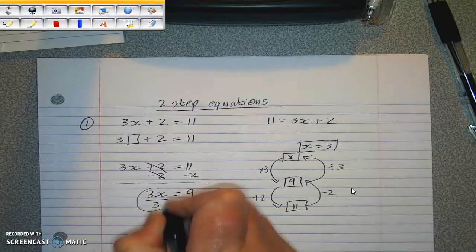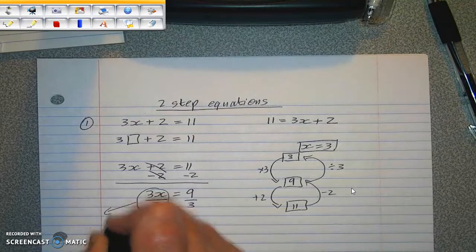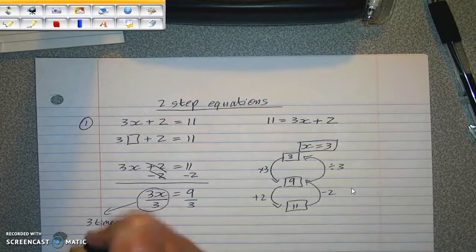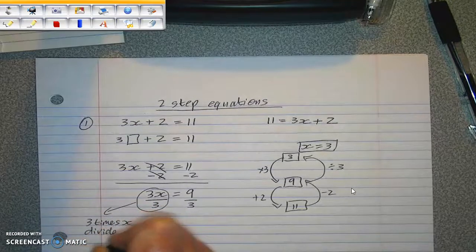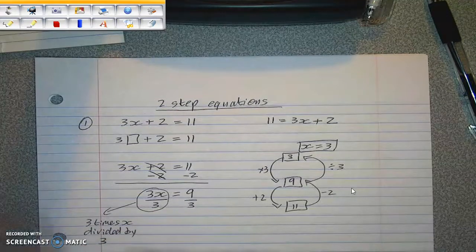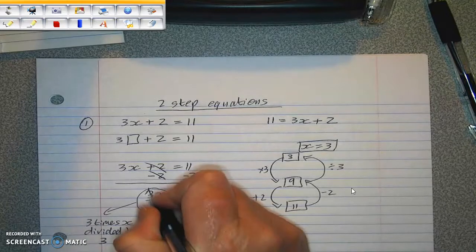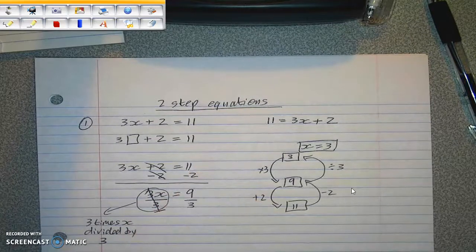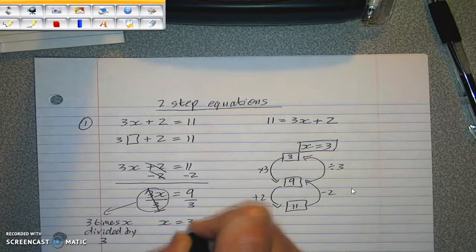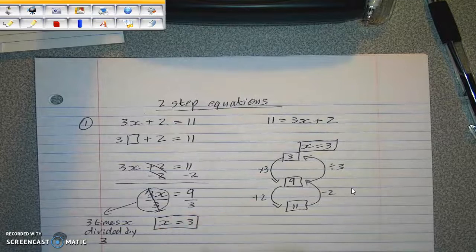So what this means here is 3 times x divided by 3. And that ends up with just being x. If I did 5 times 2, which is 10, and then divided by 5, I would be back to the 2. So 3 over 3 is an equivalent of 1. So I just get x is equal to 3 as my answer.